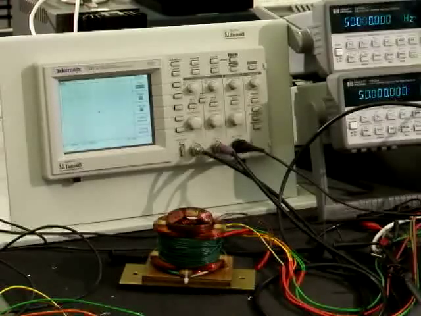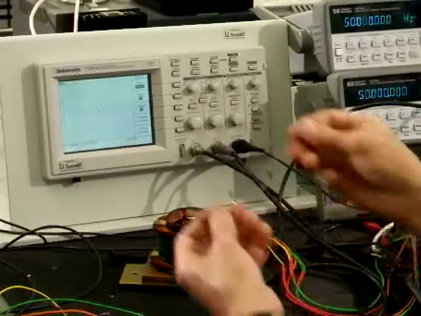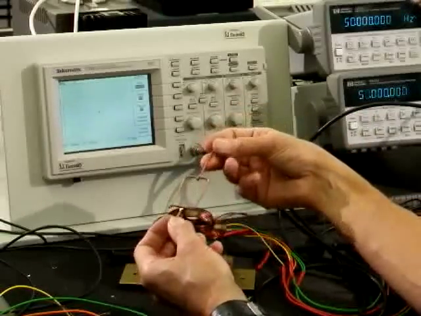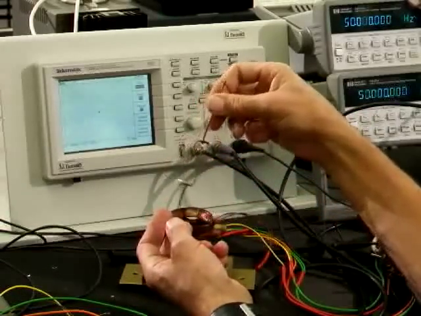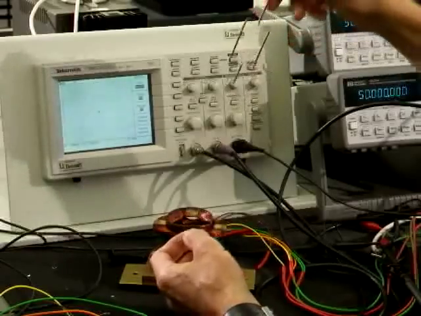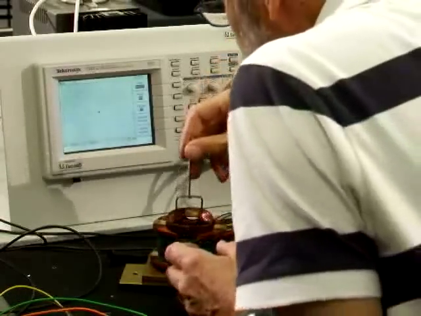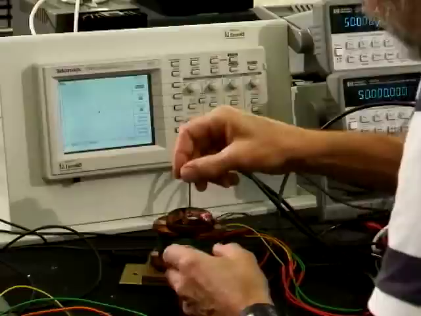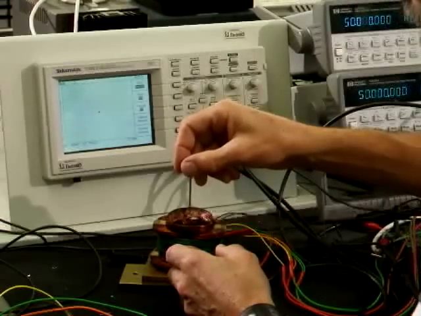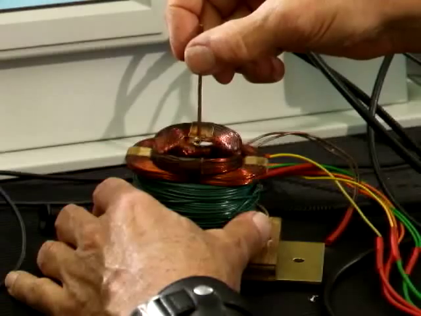Another way of showing that is to put in a simple single turn coil. This is just a loop of wire, quite light, and if I put it into the coils, what should happen is it should begin to start behaving like a motor, and it does. So it rotates quite readily.